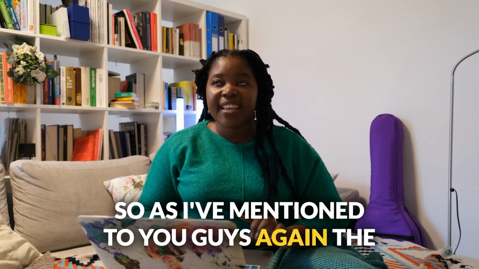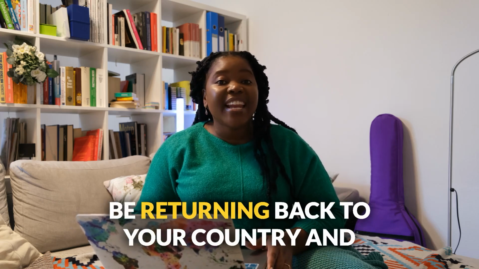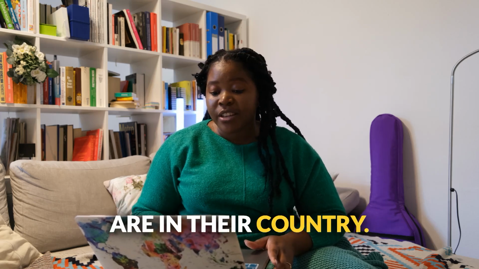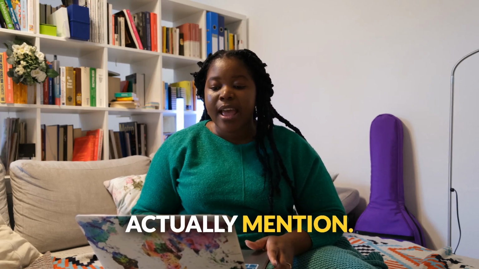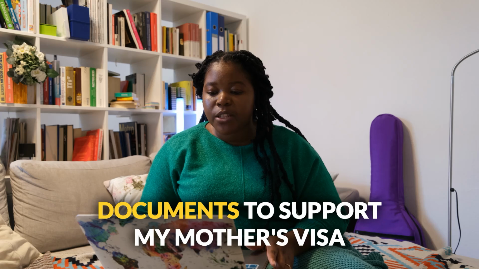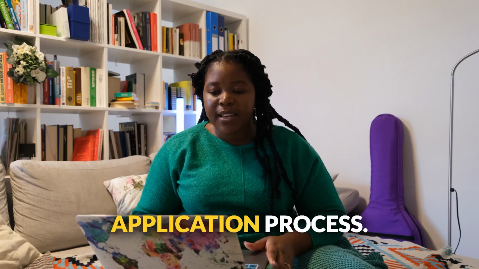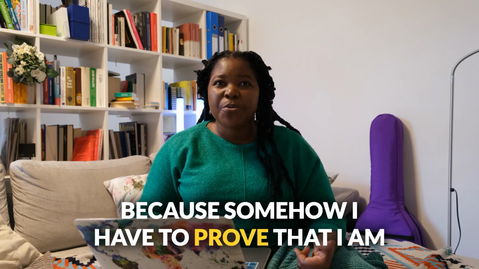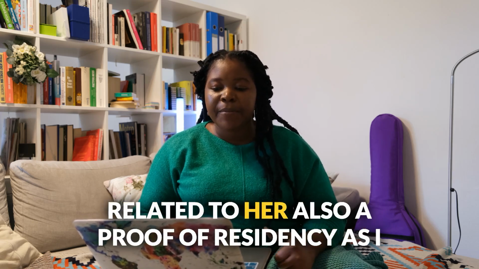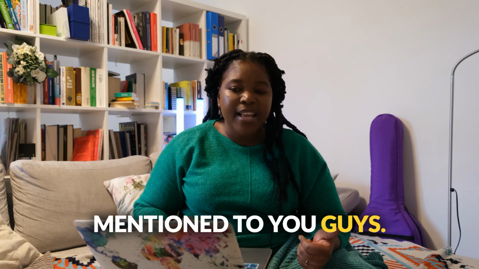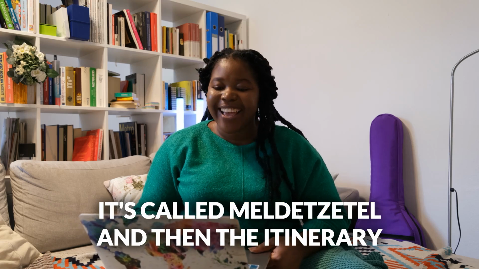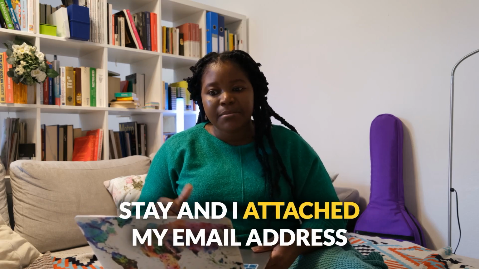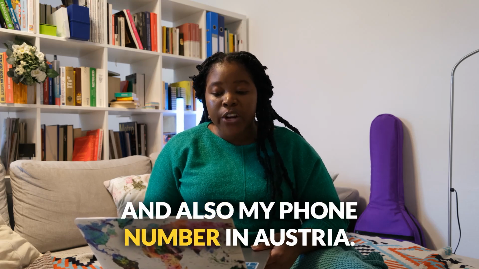So as I've mentioned to you guys again, the state needs to make sure that you will be returning to your country and that you will not be a burden when you are in their country. So this is very important to mention. And then please find attached the following documents to support my mother's visa application: a copy of her passport, a copy of my passport, because somehow I have to prove that I am related to her, also a proof of residency, as I mentioned to you guys, it's called Meldezettel, and then the itinerary of her planned activities during her stay. And I attached my email address and also my phone number in Austria.